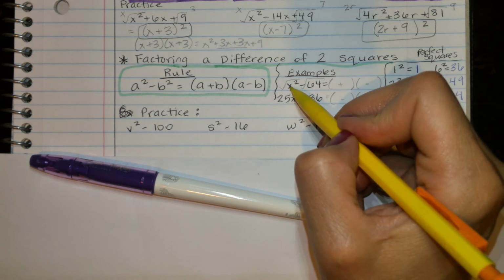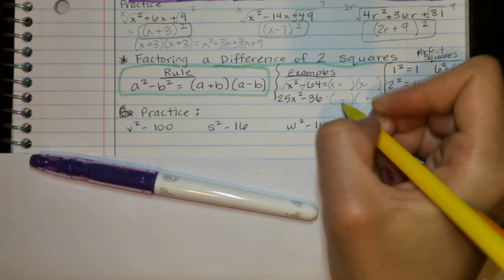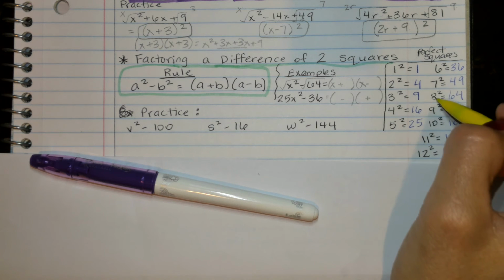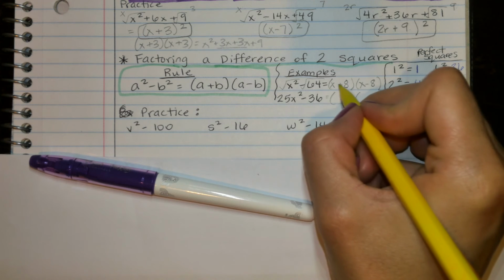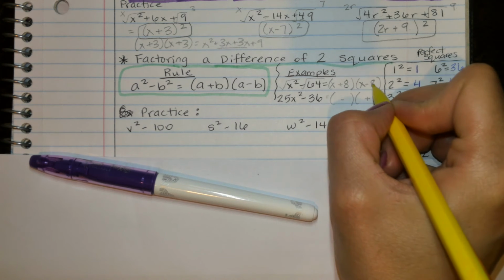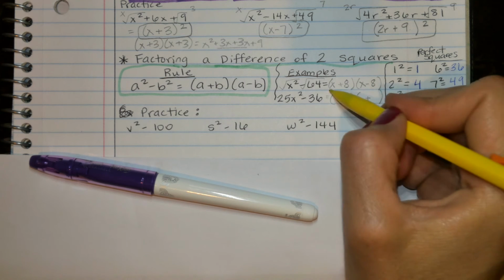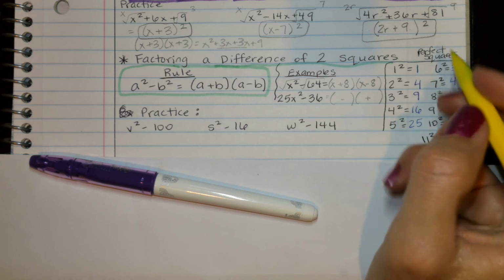So for the first one, I just have to square root x squared, which is x. Square root 64. I can look at this if I need to. Find 64, it's 8. Don't write the squared though, it's just 8. So x plus 8 times x minus 8 equals x squared minus 64. Remember, this was a shortcut that we learned for multiplying. Now we're going backwards and we're factoring.